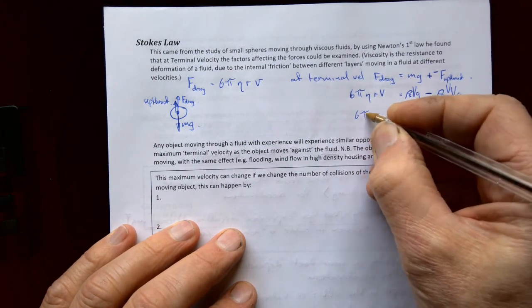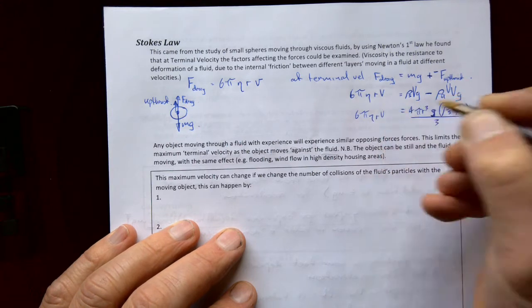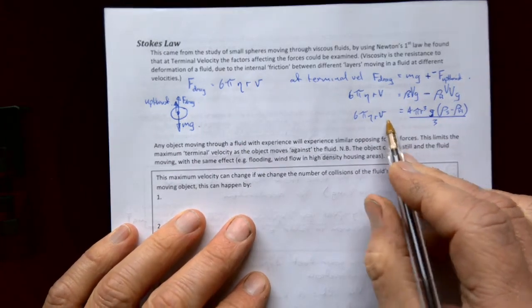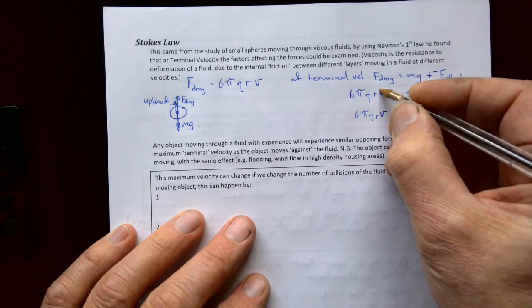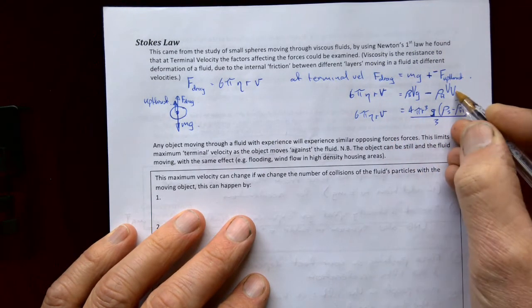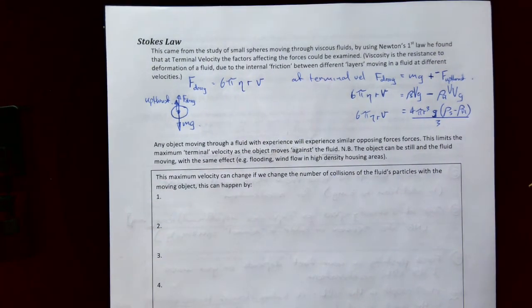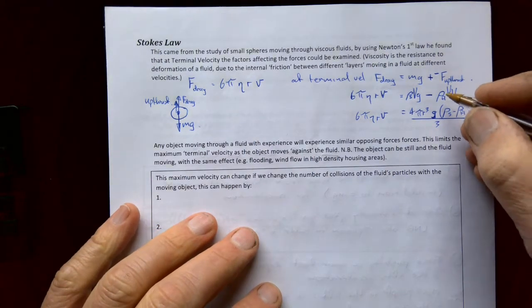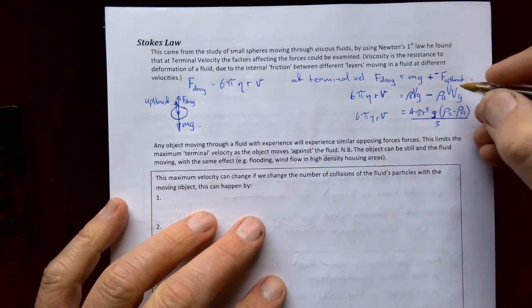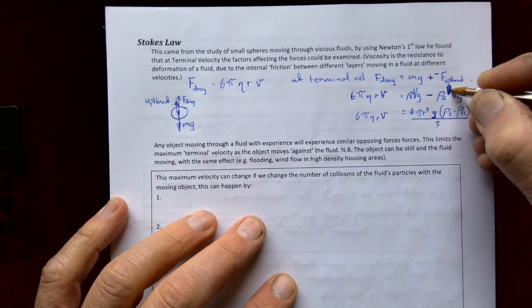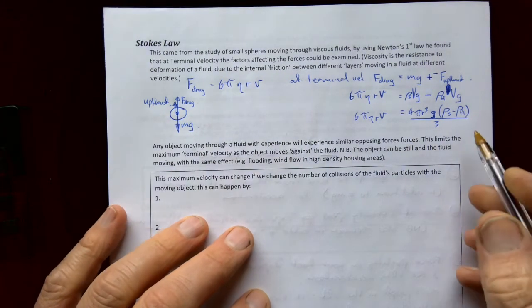We've got 6 pi nu r v, where v is velocity, I should add, not volume. So excuse me, that looks like a capital V. Those are the capital V's for volume. These are little v's for velocity. I'm not sure why I've got 2 V's here. I seem to have been talking and writing rubbish at the same time, so apologies for that.